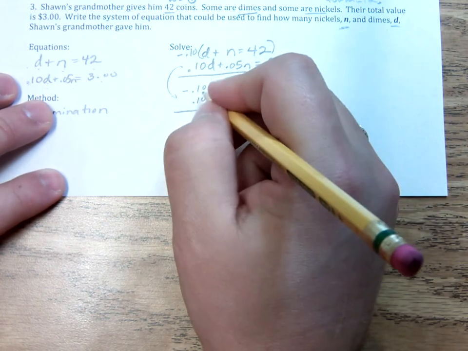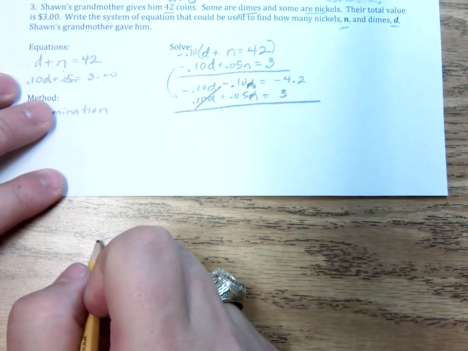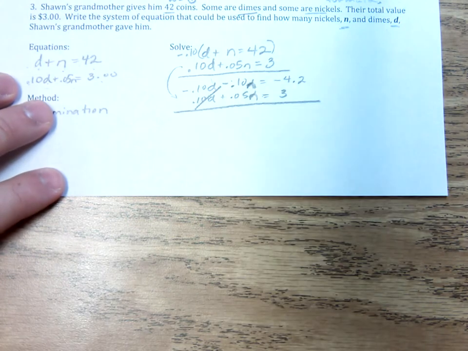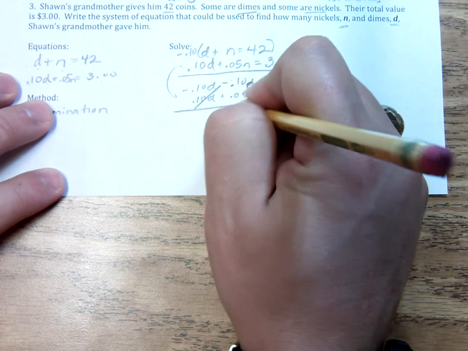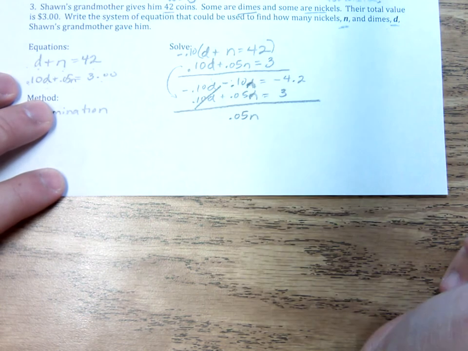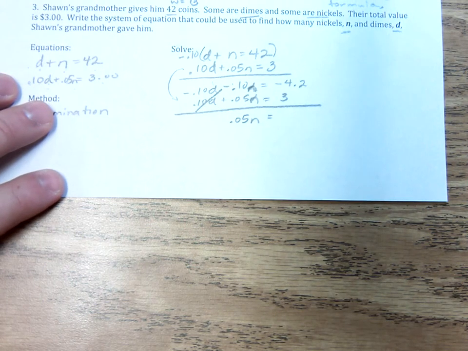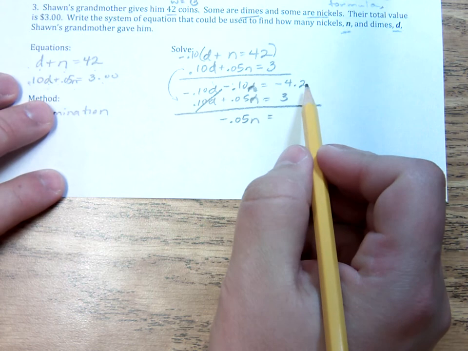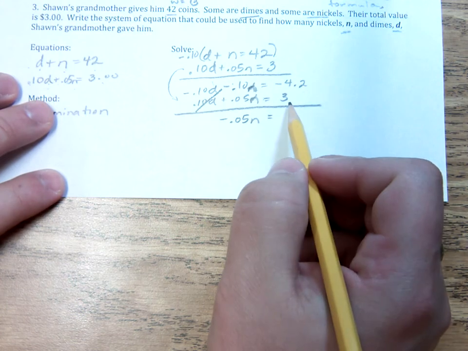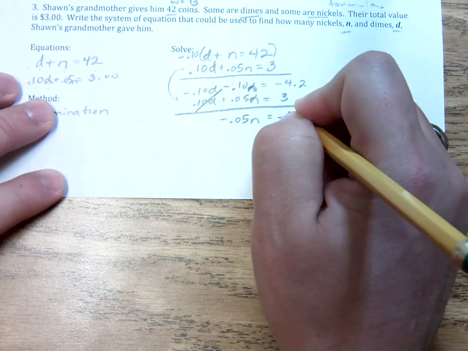Negative 0.10 D plus 0.10 D, those cancel. That's the point of why we did that. Negative 0.10 N, if I owe you 10 cents and I paid you 5 cents, I still owe you 0.05 N equals, if I owe you $4.20, but I give you $3 even, I still owe you, so negative 1.2.